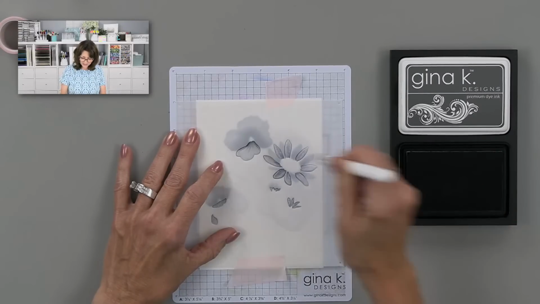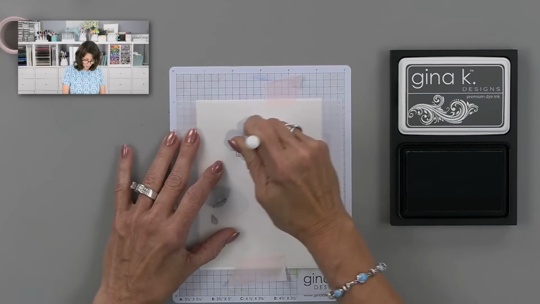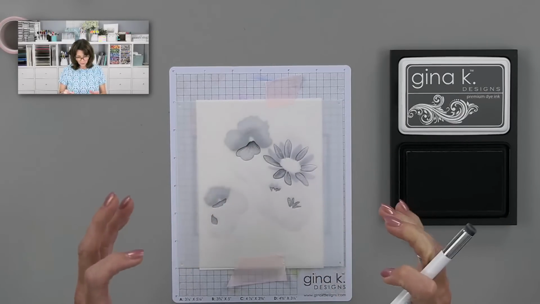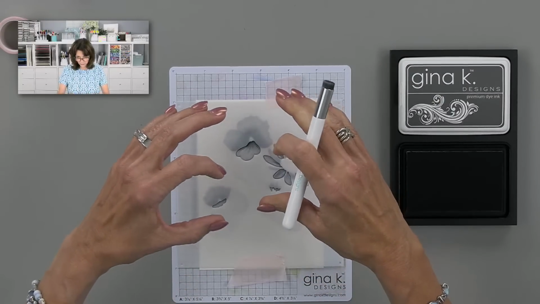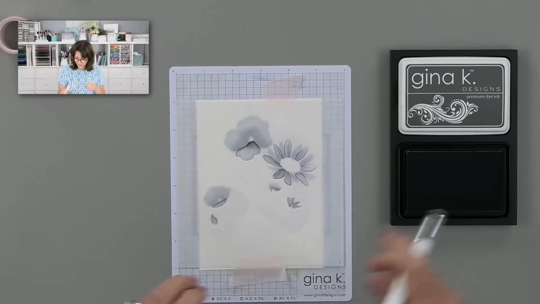And I'm choosing those inside petal edges because what we're doing is creating an effect where our eye gets drawn toward the center, as if it's sinking in, and it's darker and deeper in the center.